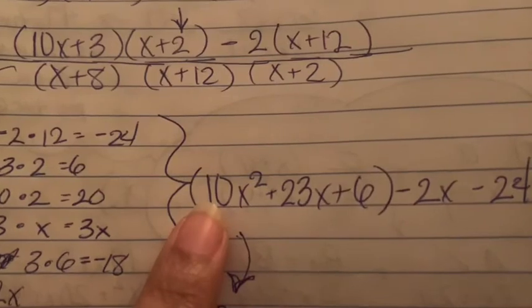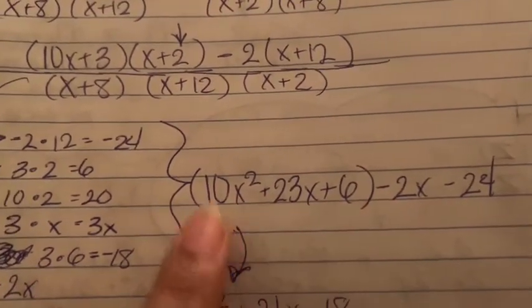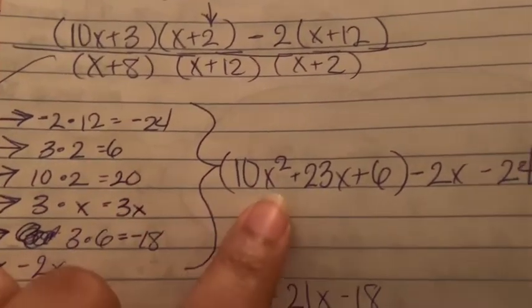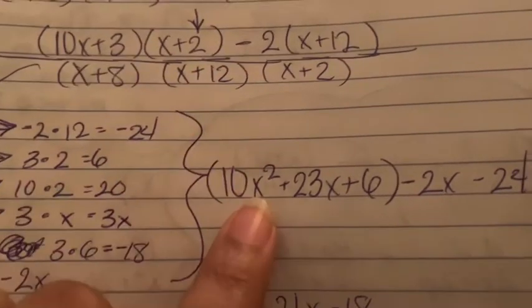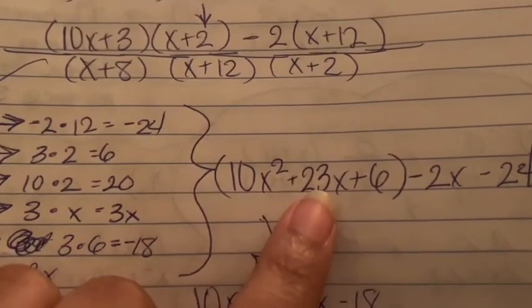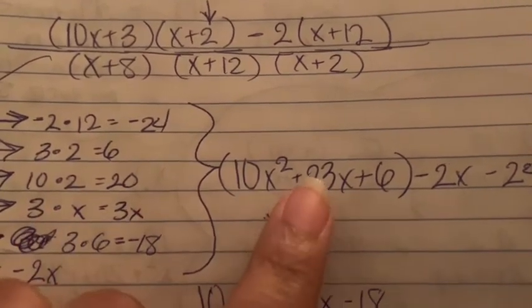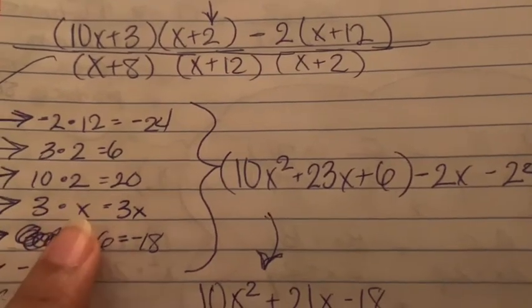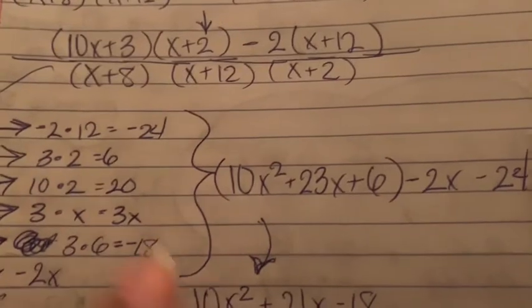What I got initially was 10x squared. So I put 10x squared plus 23. I did 10 times 2, which was 20, and then I added 3 times x, which is 3x.